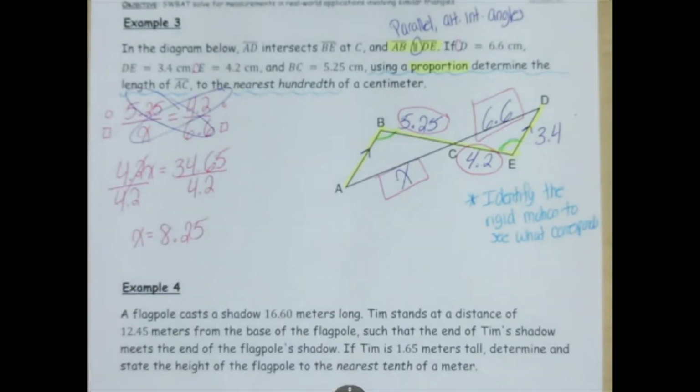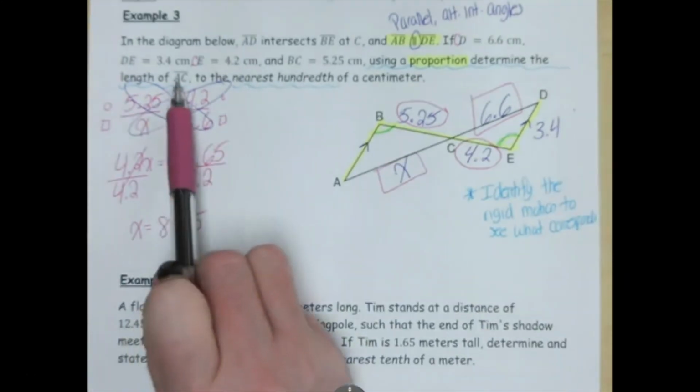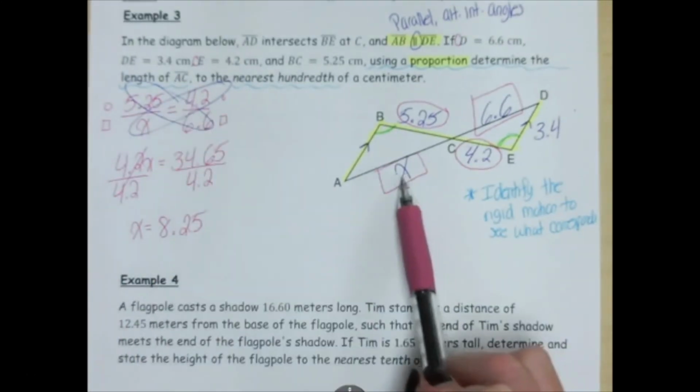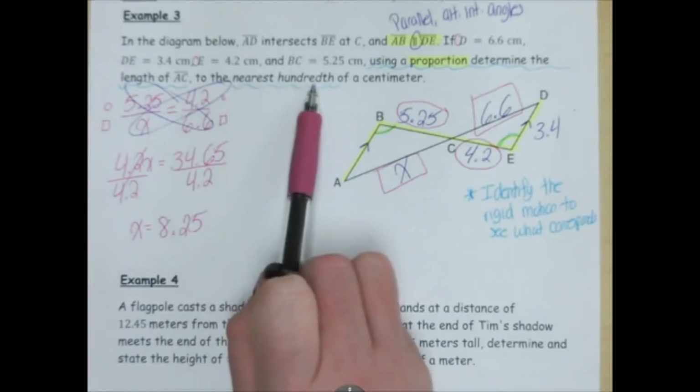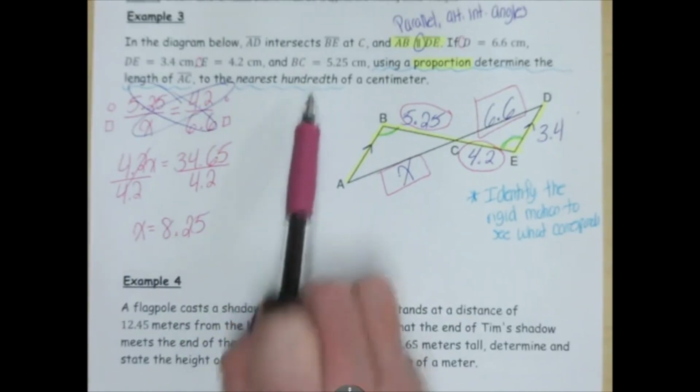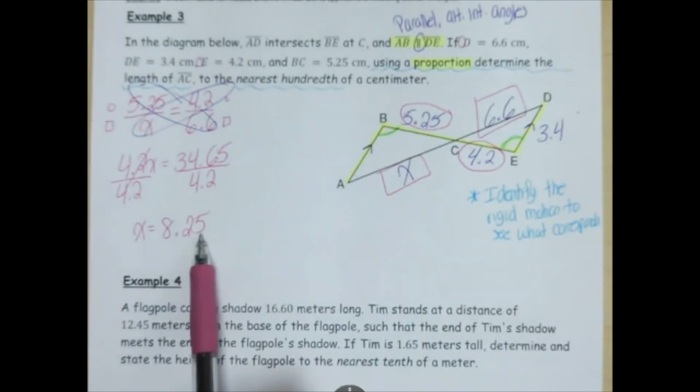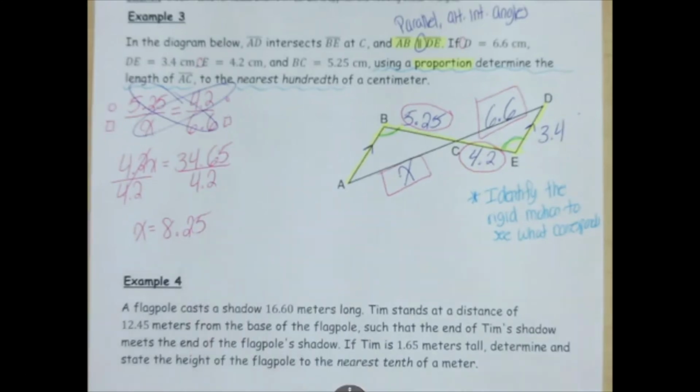But be very careful. The question says I want to determine the length of AC. Does x represent AC? Yes, it does. Did I round to the nearest hundredth? Well, let me see. 100 has 2 zeros, so I should round 2 places after the decimal. And I did. 8.25, that is rounded to the nearest hundredth, so I'm good to go.